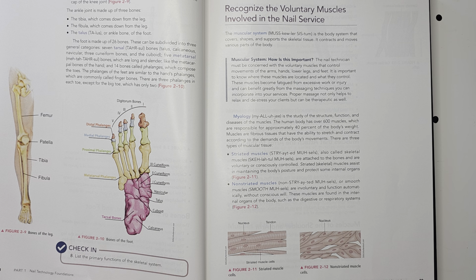List the primary functions of the skeletal system. Recognize the voluntary muscles involved in the nail service. The muscular system is the body system that covers, shapes, and supports the skeletal tissue. It contracts and moves various parts of the body.